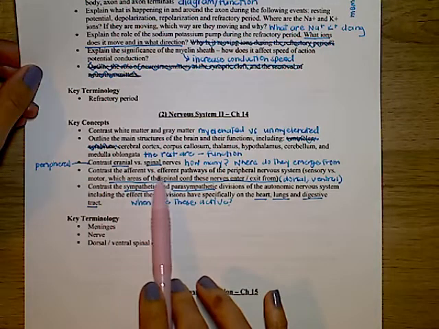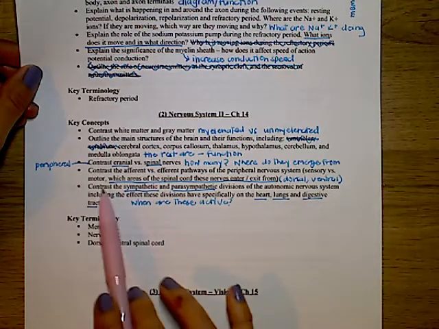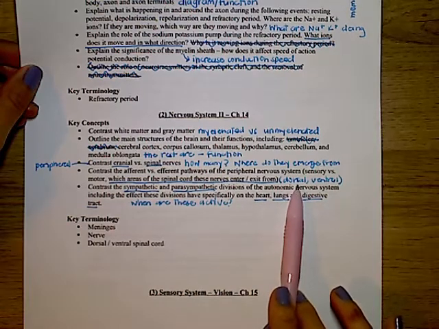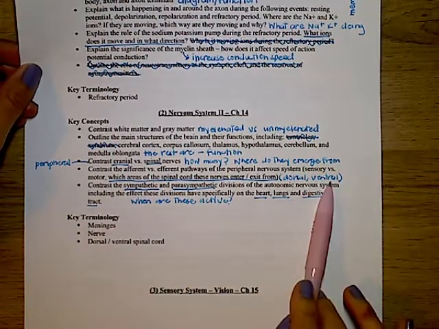As far as afferent and efferent pathways, know which areas of the spinal cord these nerves enter and exit from. So do they come from the dorsal side or the ventral side?